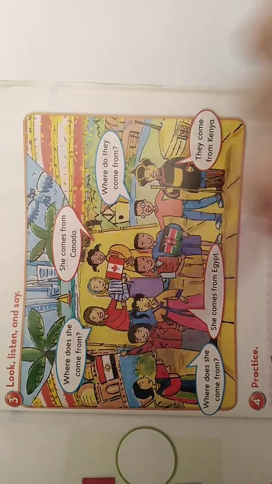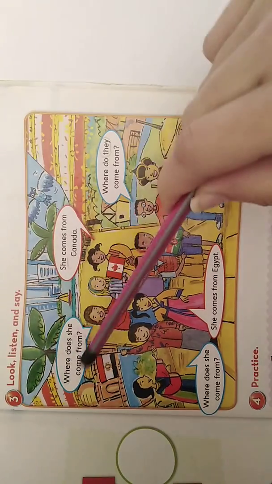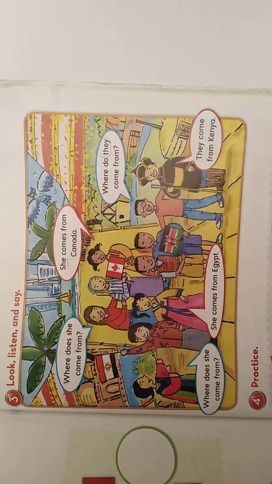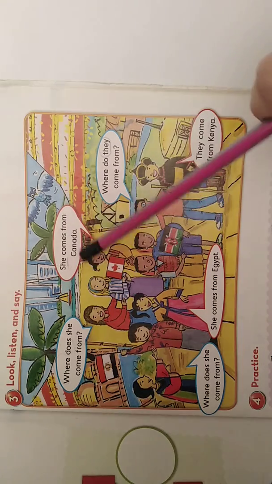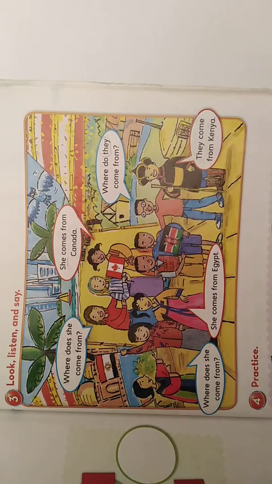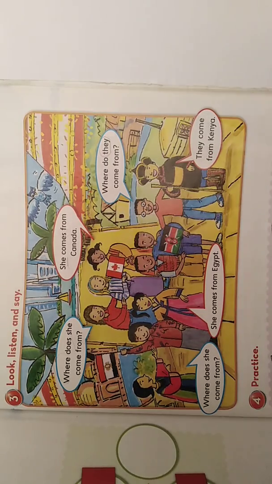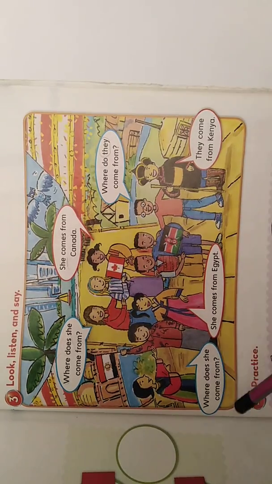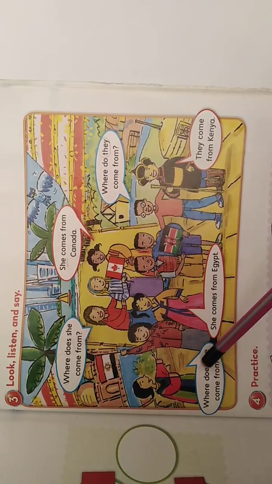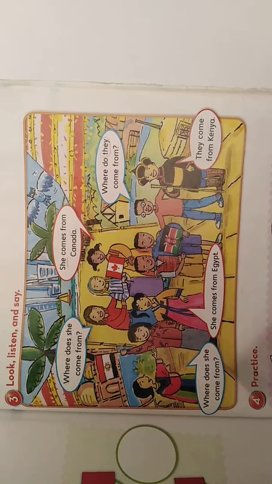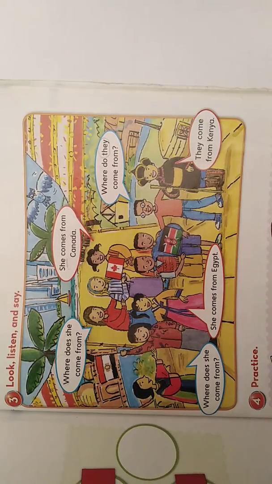Okay, here, number 1. Where does she come from? We use does here because we have a singular pronoun, right? Where does she come from? She comes from Canada because here we have the flag of Canada. Okay? Number 2. Where does she come from? Again, we use does here because we have a singular pronoun. She comes from Egypt. Egypt means Masr.